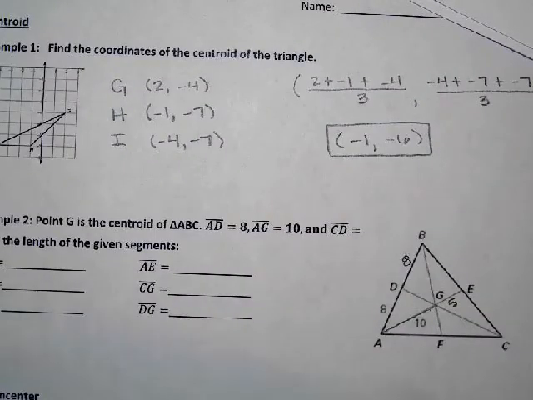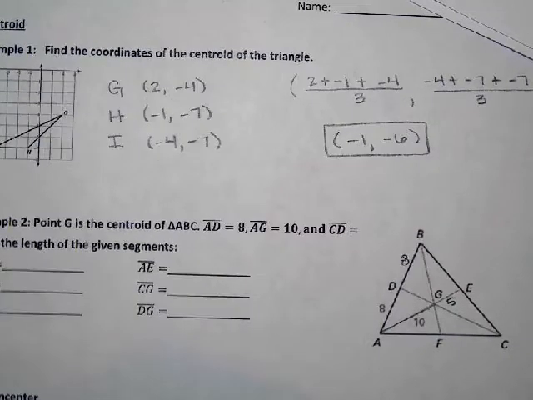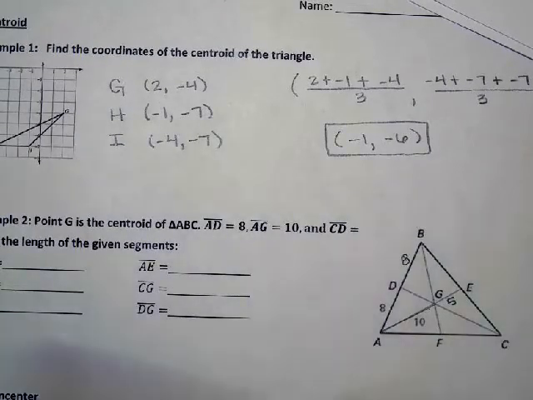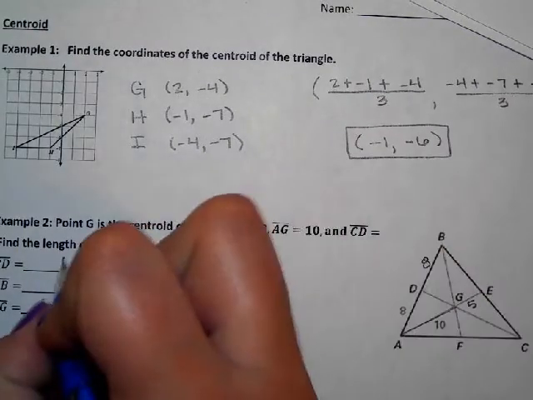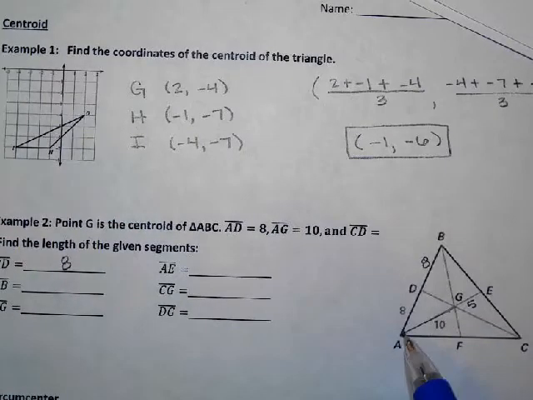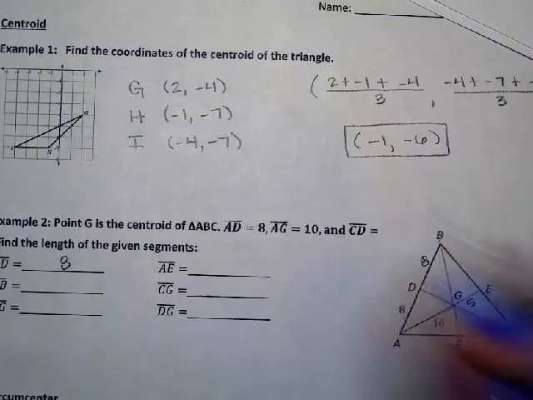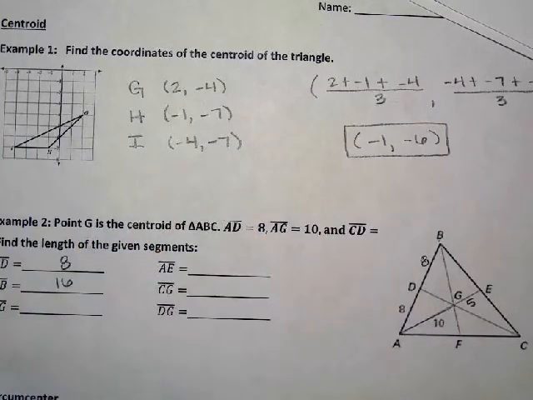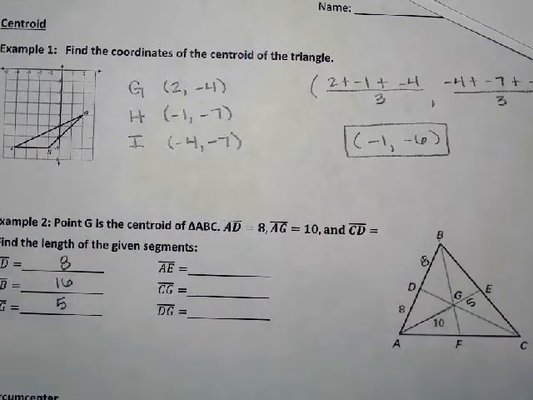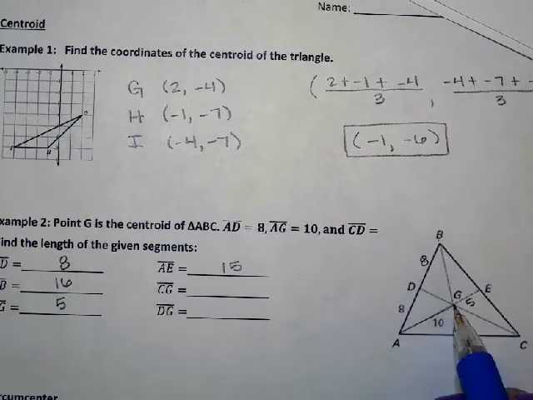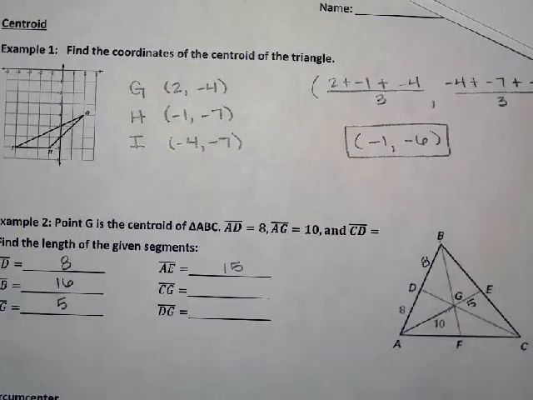So we have BD is 8. From A to B is 16. From E to G is 5. From A all the way to E is 15. And then C to G and D to G, we're not sure. So from C to G and D to G, we have to use our 2-to-1 ratio.